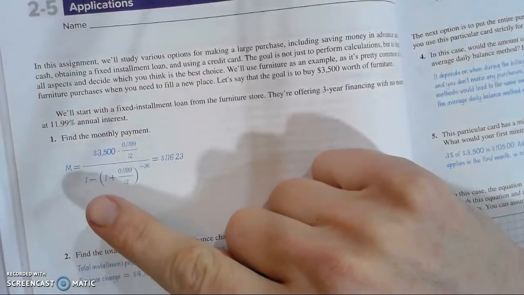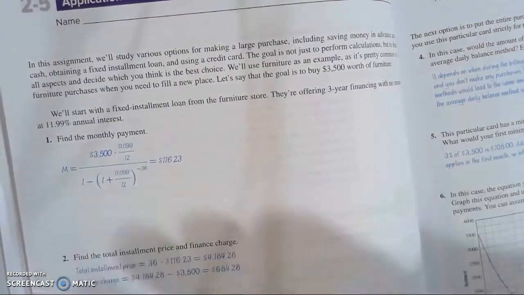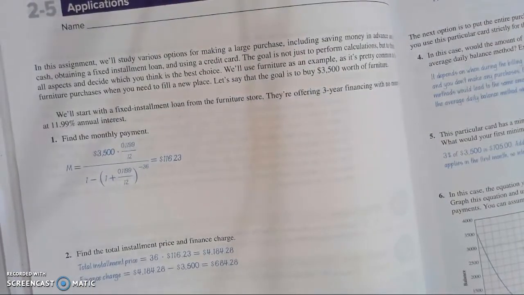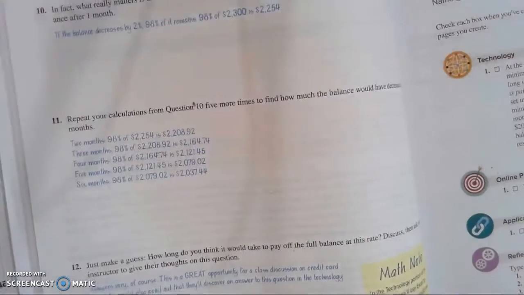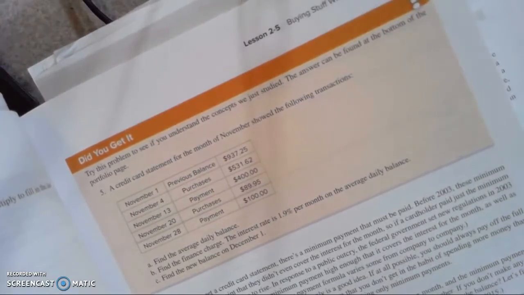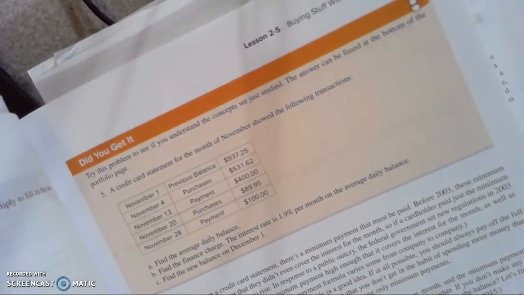This goes back to that monthly payment formula that we had in class today. Okay. So if you can bring those in on Wednesday next week, problems 1, 2, and 3 from page 124, and this did you get it problem back on page 121, we will collect those and score some points for those. And then we'll be moving on to section 2.6.